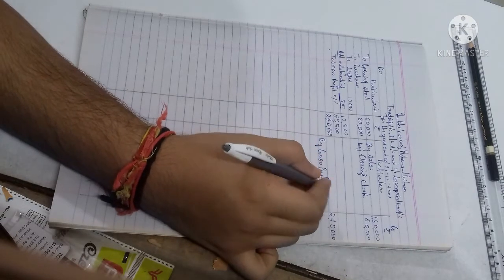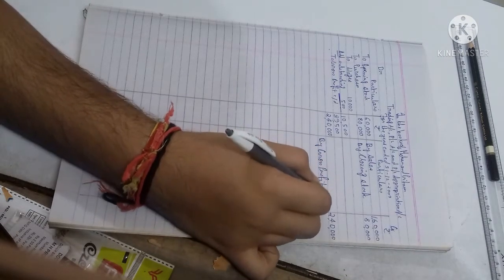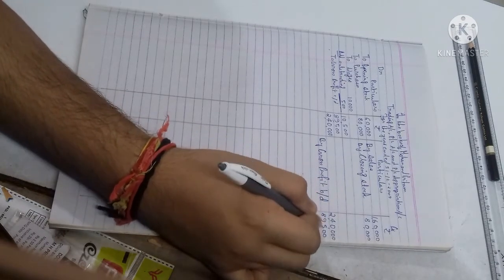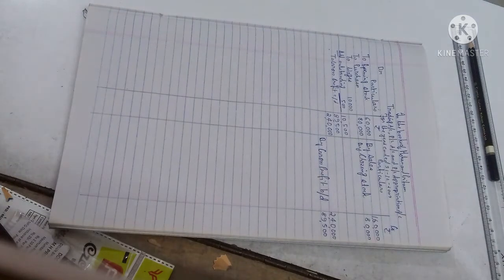By gross profit b/d, b/d means brought down, 89,500. Now the trading account is completed step by step. In some sums in the exam they give you the gross profit so that you can directly start the profit and loss account and profit and loss appropriation account, and then move on to complete the balance sheet.